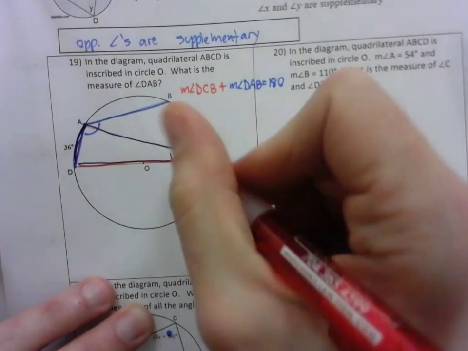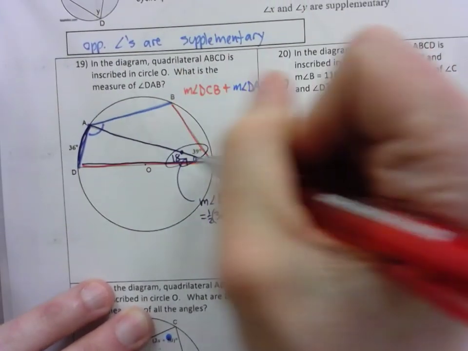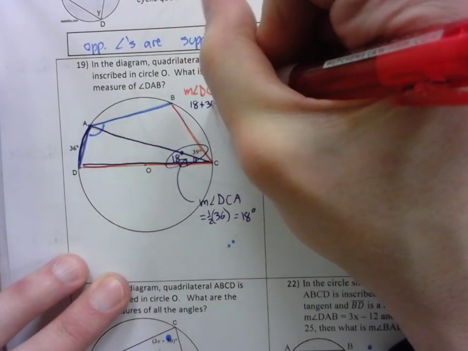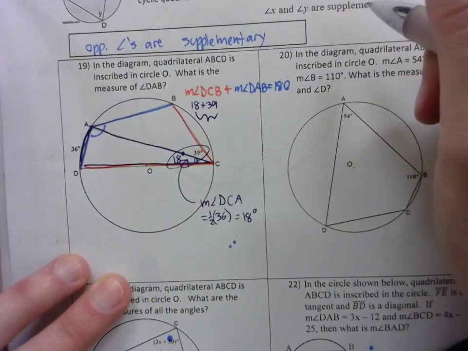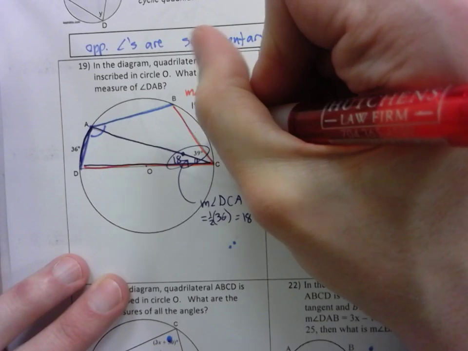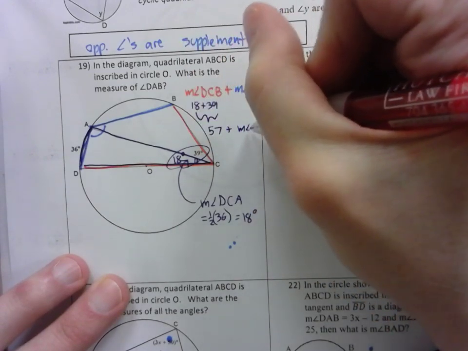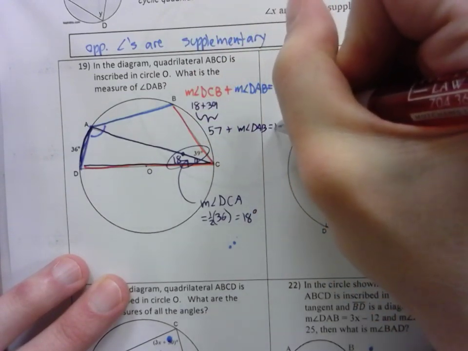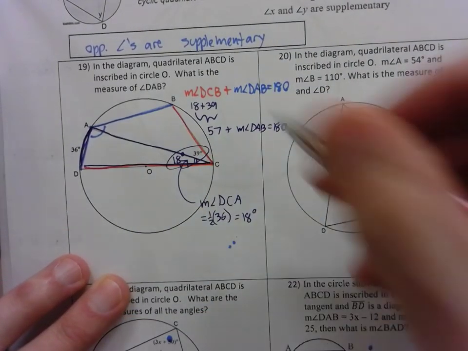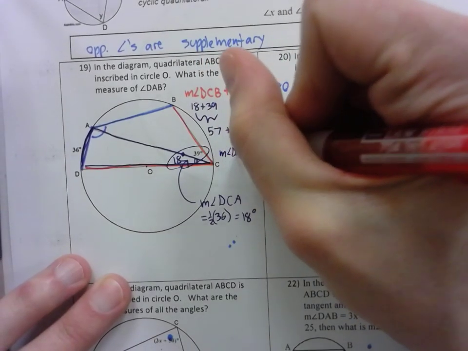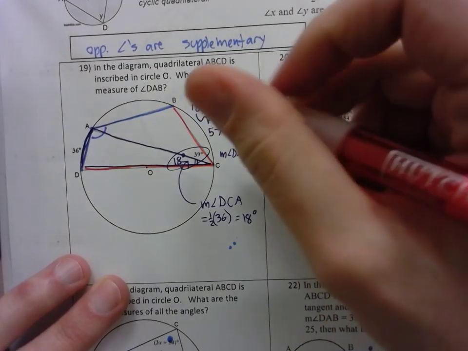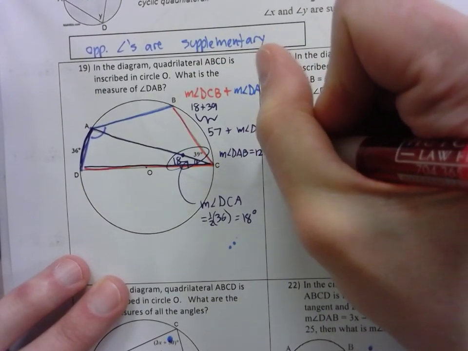Now I know that these two angles together form angle DCB. So 18 plus 39 is that angle, and that's going to give you, let's see, 49, 59, 57. So if I want to know the measure of angle DAB, I'm going to take away 57 from 180. And 180 minus 50 is 130. Take away another 7, and that should be 123.